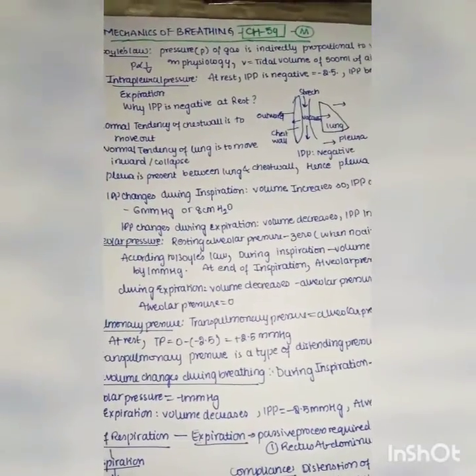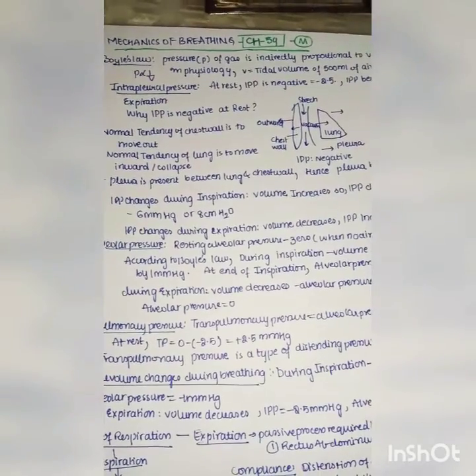So let us see the next section. Let us continue the next session with mechanics of breathing. We continue our revision series of respiratory physiology with the mechanics of breathing, the second section.